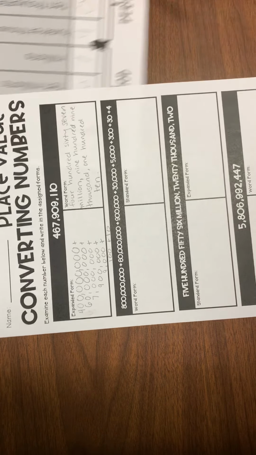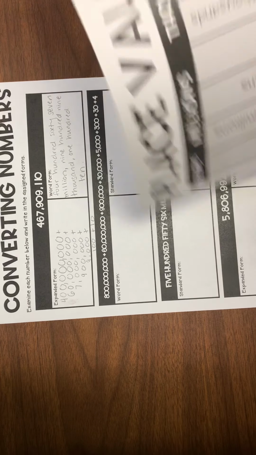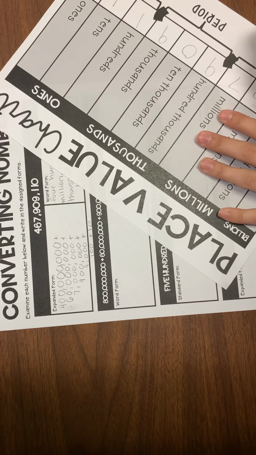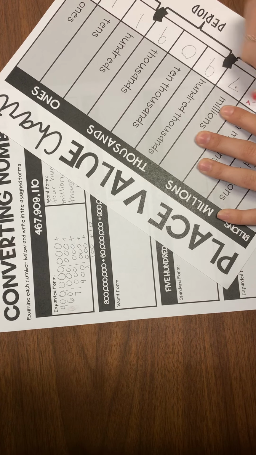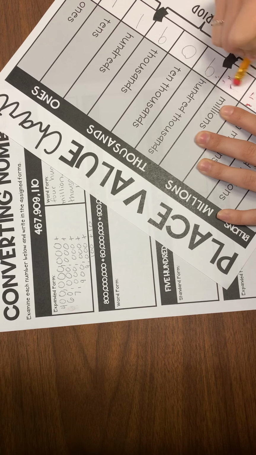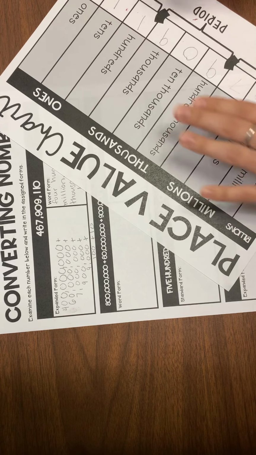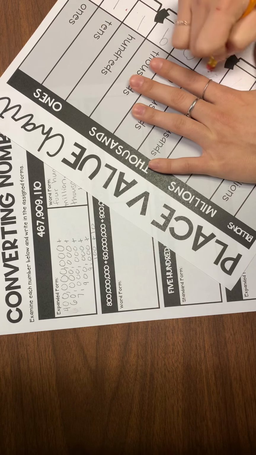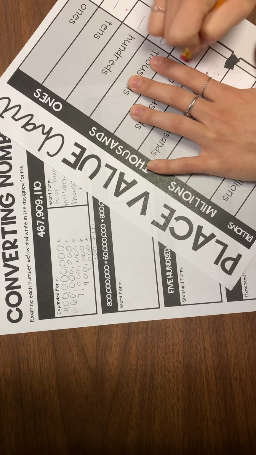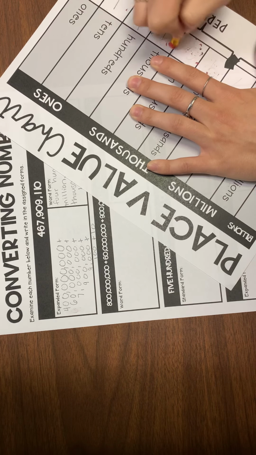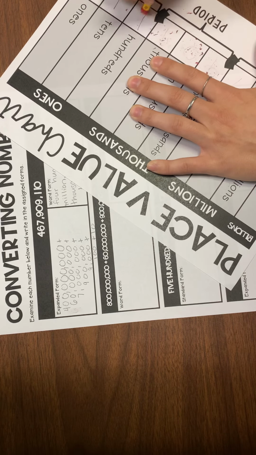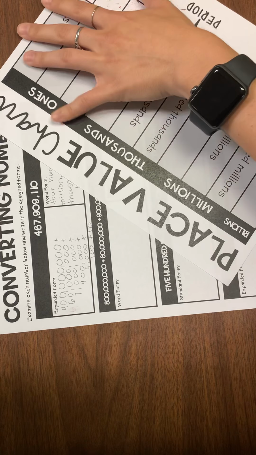Sometimes if you need extra help, you can go ahead and erase it and put this number into your place value chart. That can help as we're getting started and practicing with our place values, especially since it's going to be using 100 millions and even some billions.